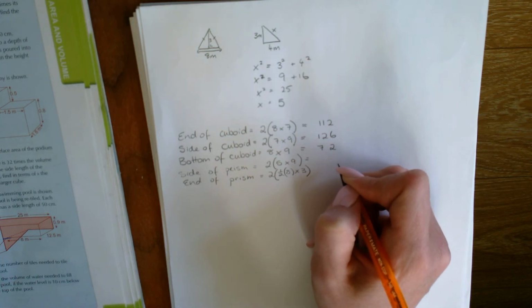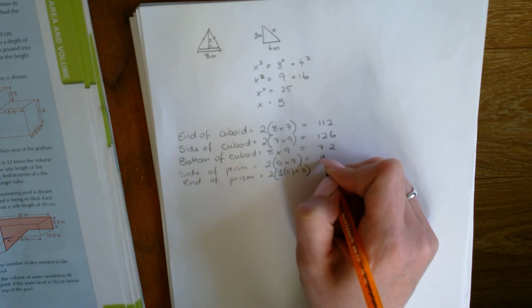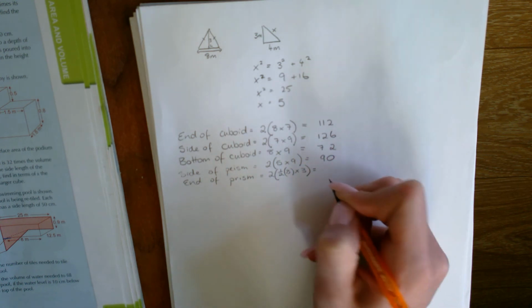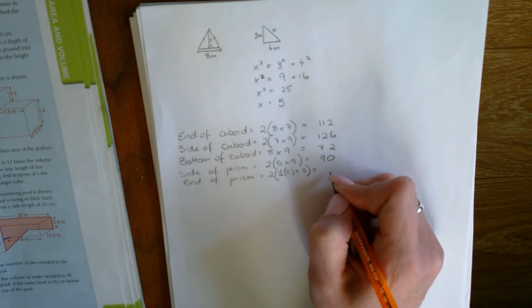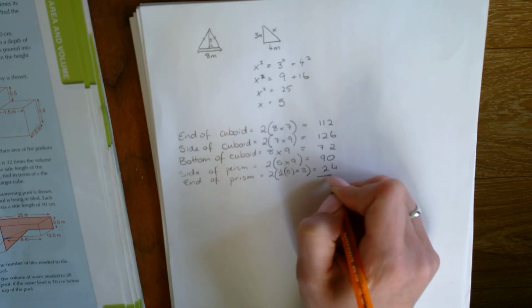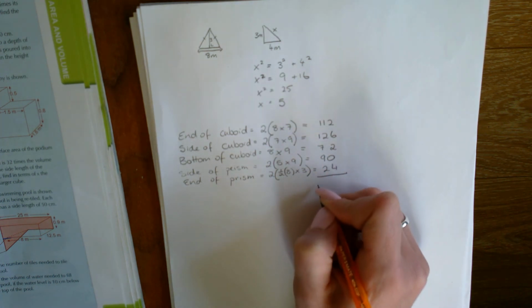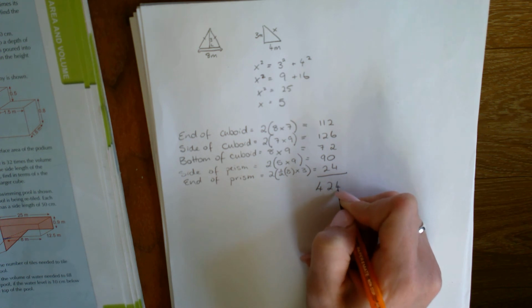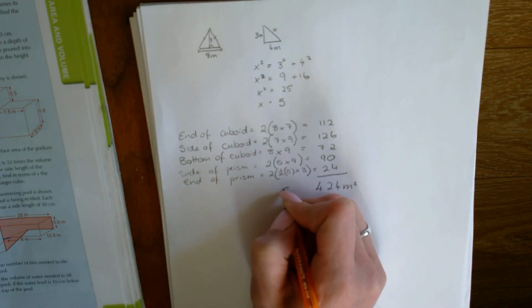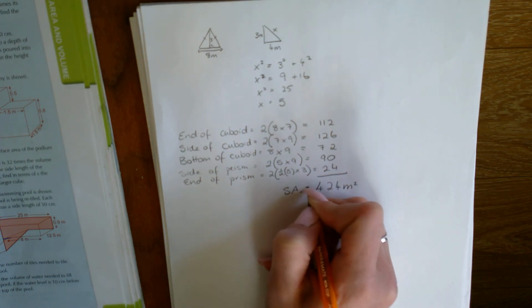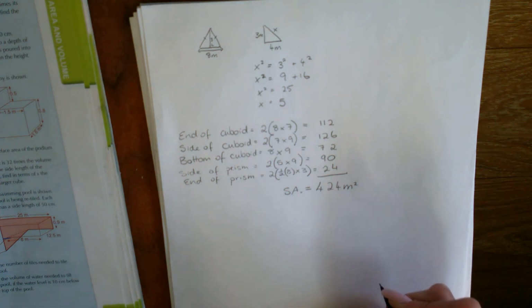Both sides of the prism is 90, and then the ends of the prism is a total of 24. We add all of these up. Our surface area is 424 meters squared.